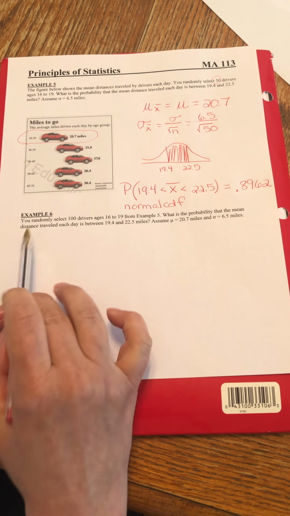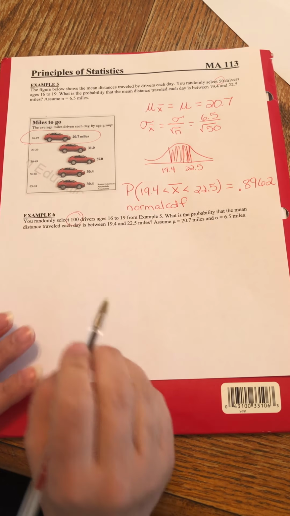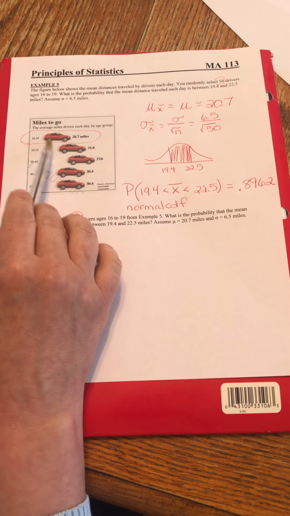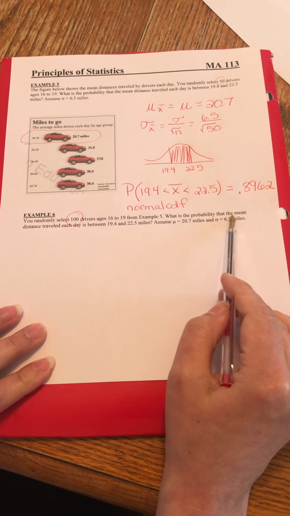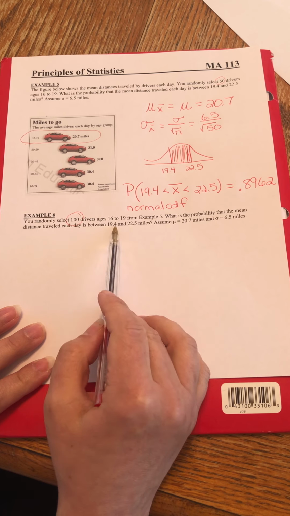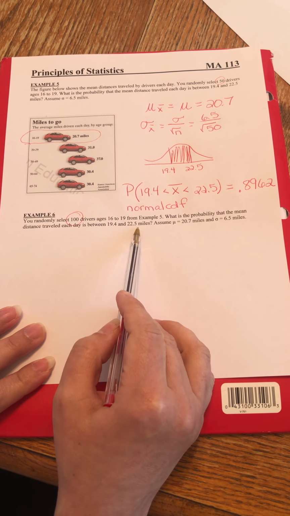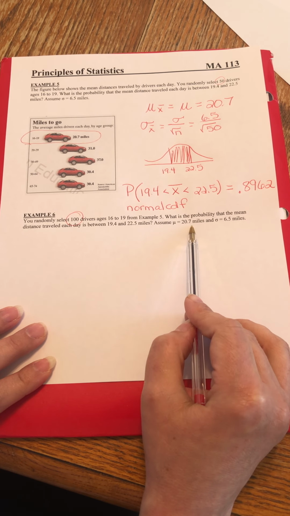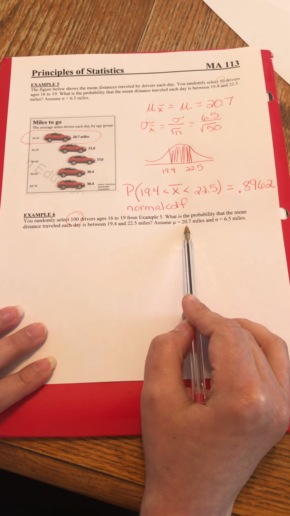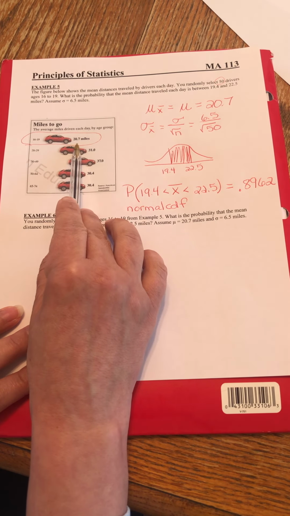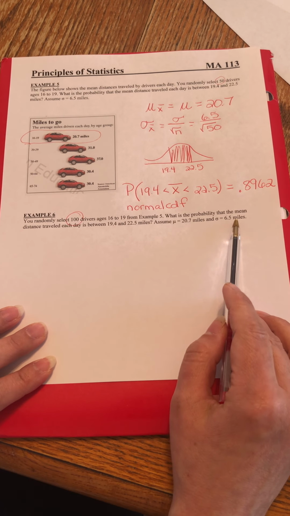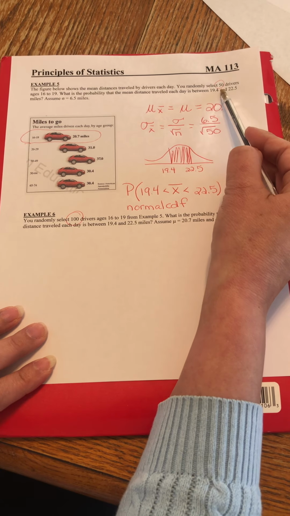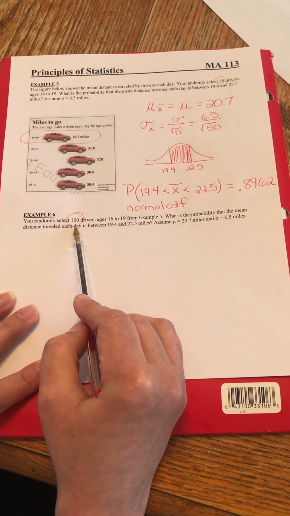All right, example 6. You randomly select 100 drivers. So now you have a group of 100 people, ages 16 to 19 from example 5, our same group. What is the probability that the mean distance traveled each day is between 19.4 and 22.5 miles? But now we're changing it. Assume the mean is 20.7 and assume sigma is still 6.5, but now we're not taking a group of 50 drivers, we're now taking a group of 100 drivers.